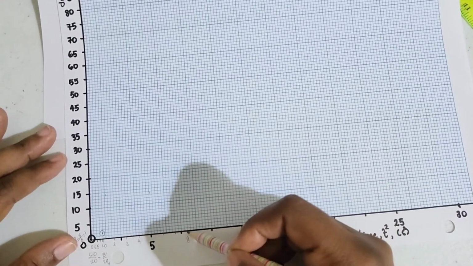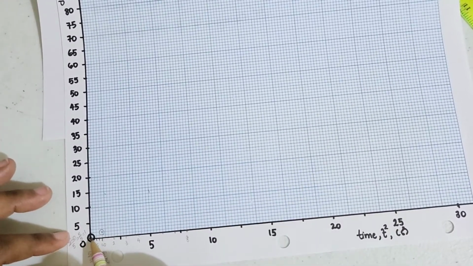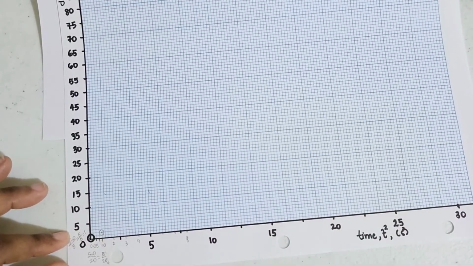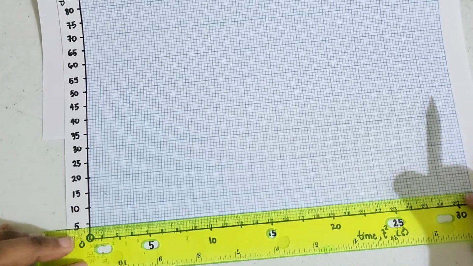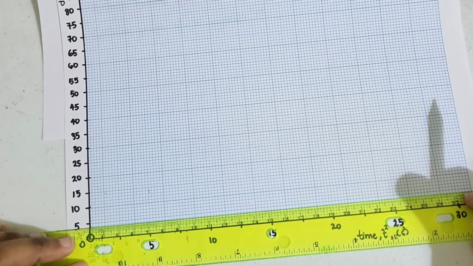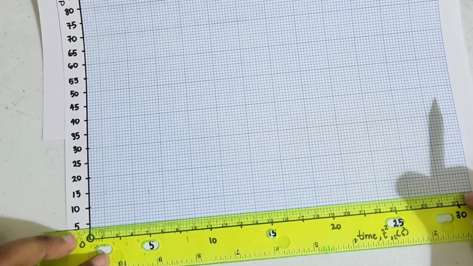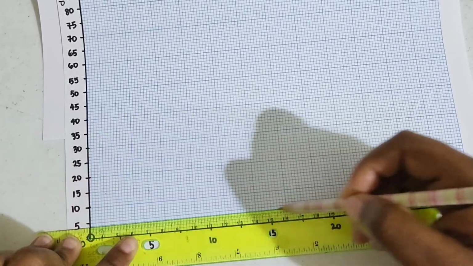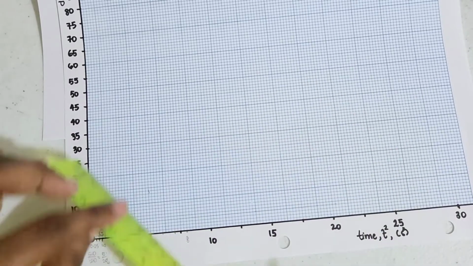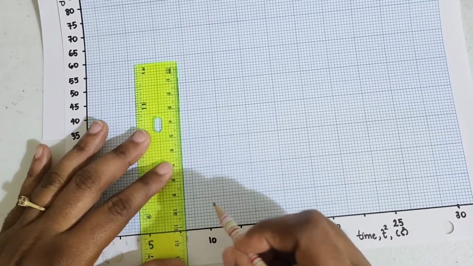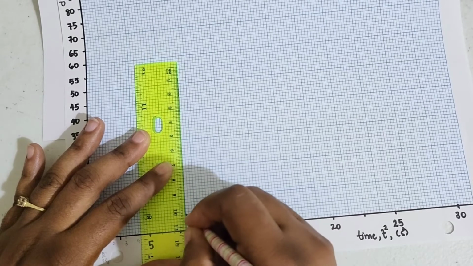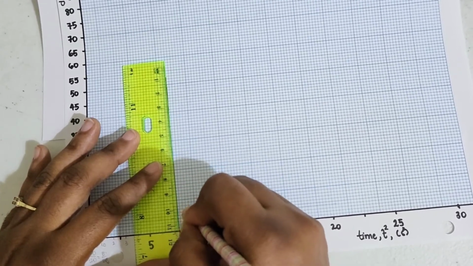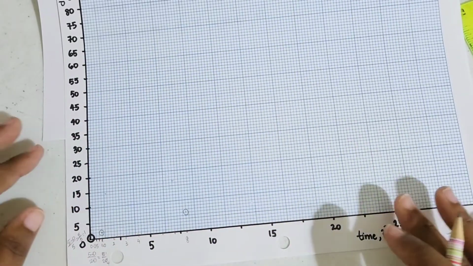So we have 8 here, and we just count up here, 1, 2, 3, 4. That's right under 5. You could use your ruler again and draw a line going straight across in pencil. Then you look for 8, and once you find 8, you put the point where the lines would have met. So that's how you plot it.